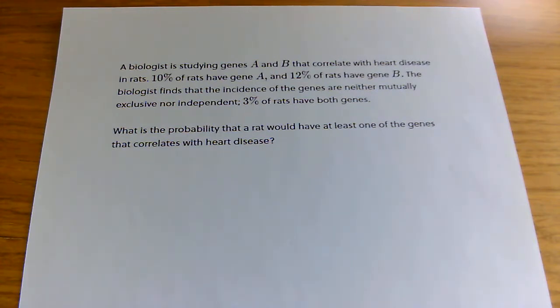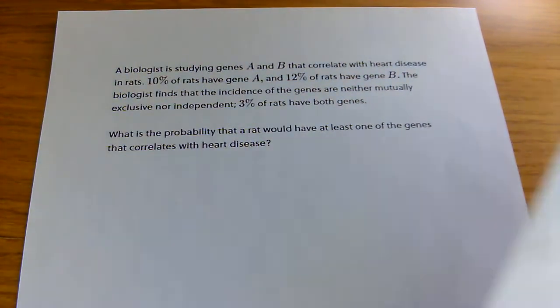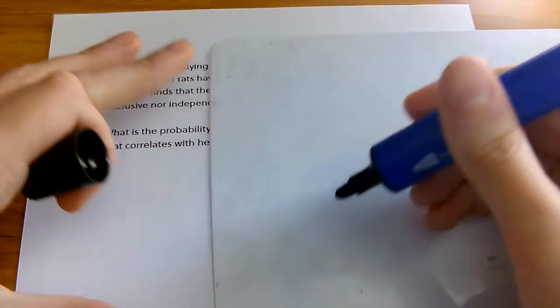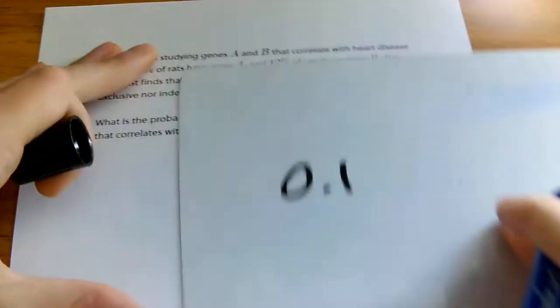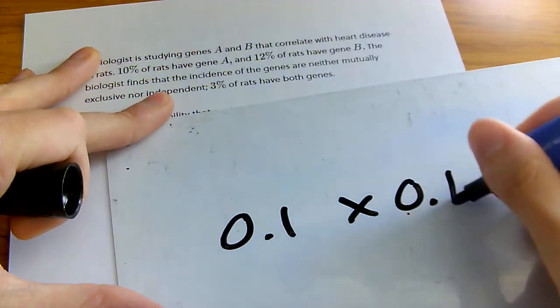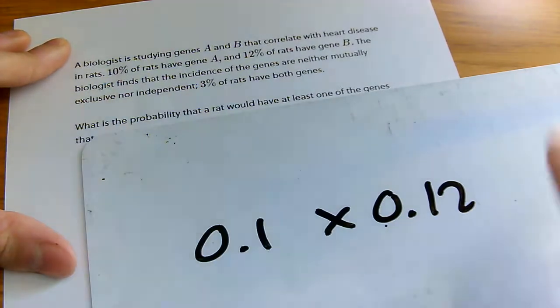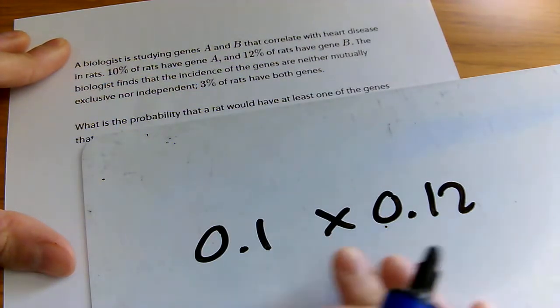So because they're not independent and mutually exclusive, we can't use some of the rules for multiplying probabilities and tree diagrams that we saw before. It would be wrong to say, well, it's a 10% chance of getting A, so let's do that as a 0.1, and then it's a 12% chance of getting B. If we did this calculation to try and work out the chance of getting A and B, that's wrong, because that's assuming that these two are independent.